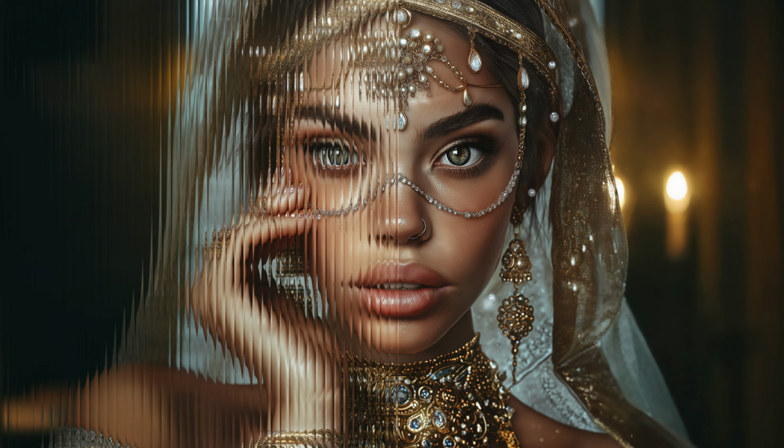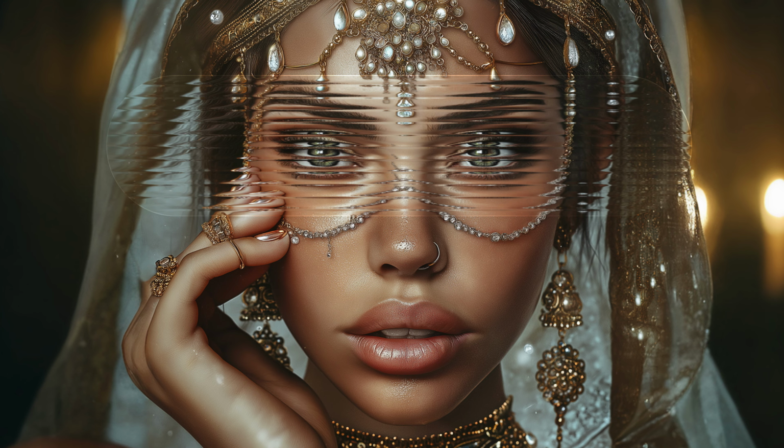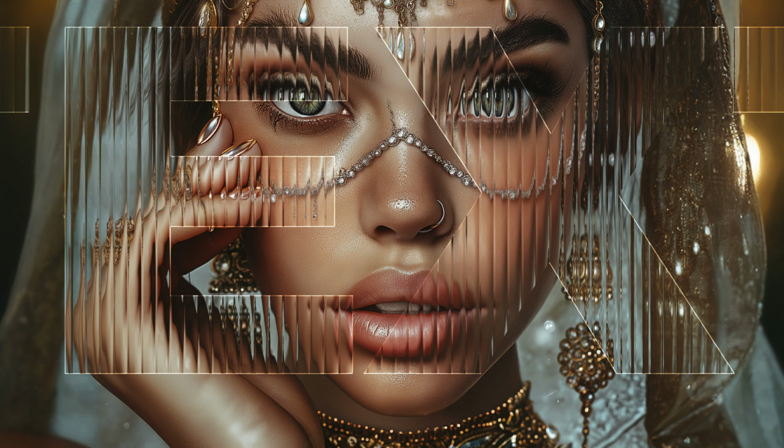Hello everyone, today we're going to learn how to add a professional and attractive glass effect to our images in just a few simple steps. This technique is not only very fun but can also give our designs a new dimension. So if you're ready, let's get started with a great energy.